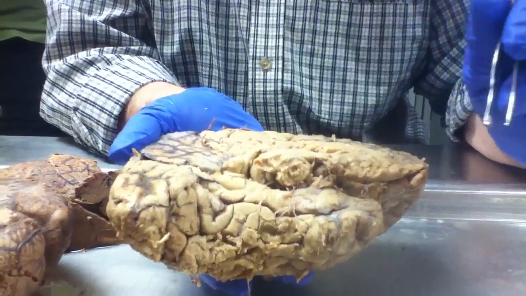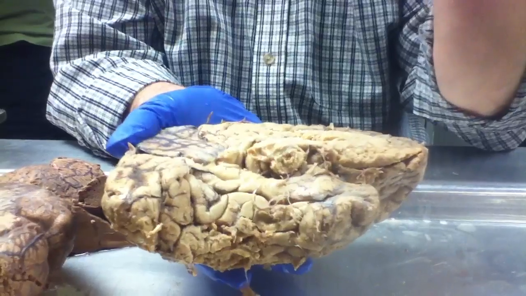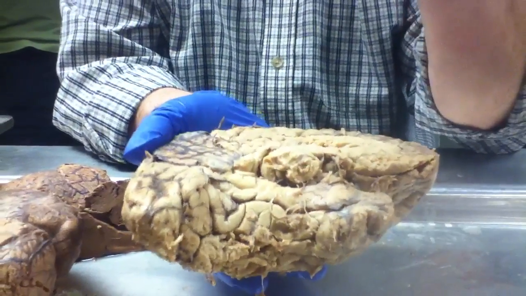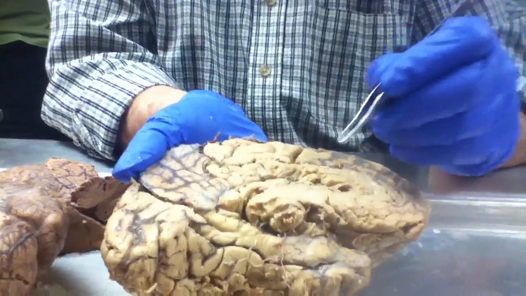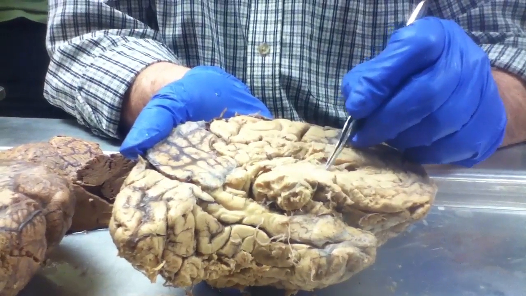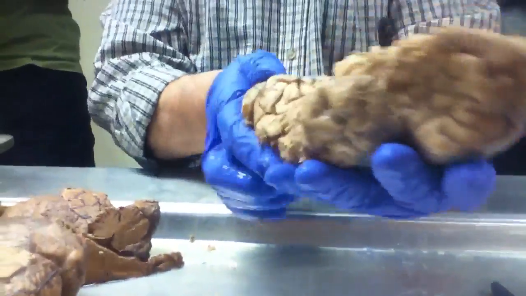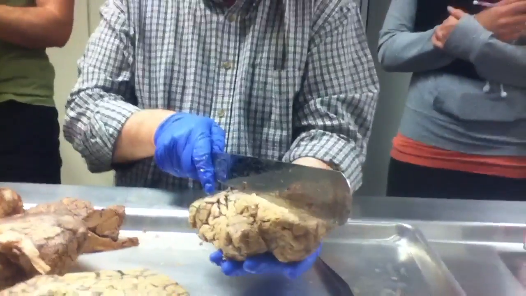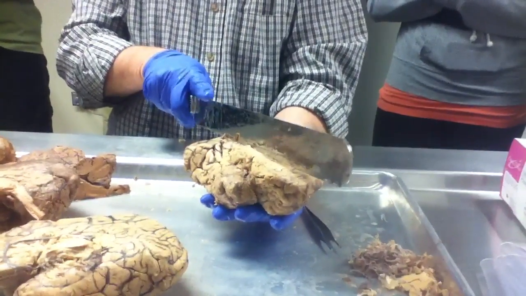So to make this horizontal cut that we then used in that template to define the internal capsule, what I want to do is be able to cut through that interventricular foramen. And since I don't have a good marker for that, I'm going to use this anterior pole of the thalamus. Okay? And I'm going to put the knife there, and then I'm going to cut through the splenium of the corpus callosum.